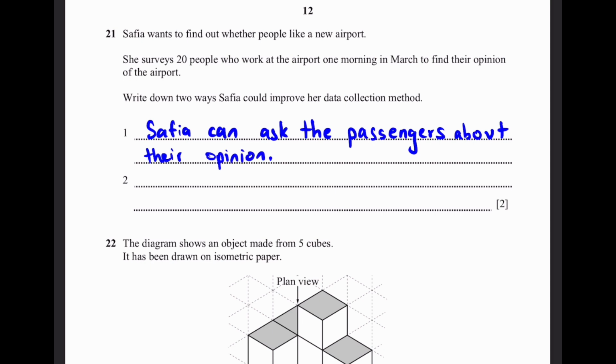For the second reason, we can use this phrase. One morning in March. Why use only one morning? Like you can go for the full day. So Safia can ask people for the full day. That's the second reason. If you come up with any more reasons, you can share them in the comments section below.